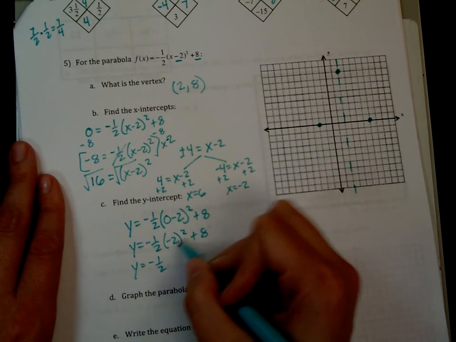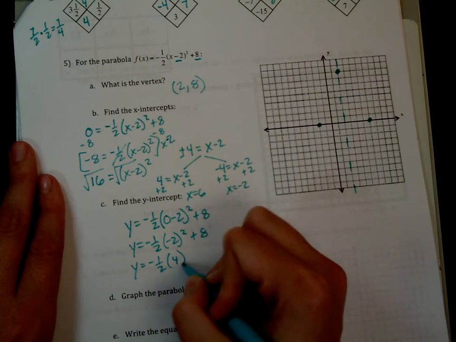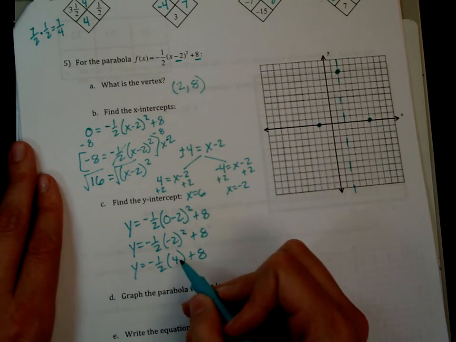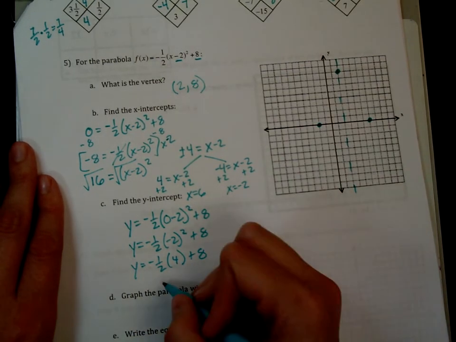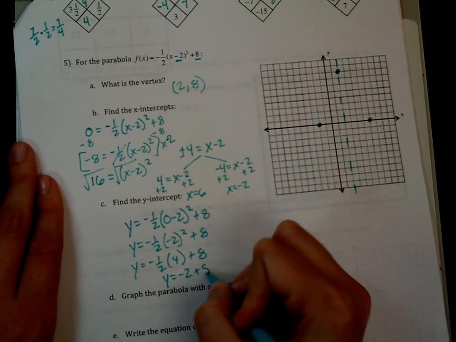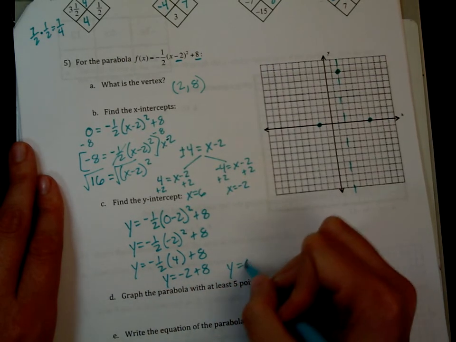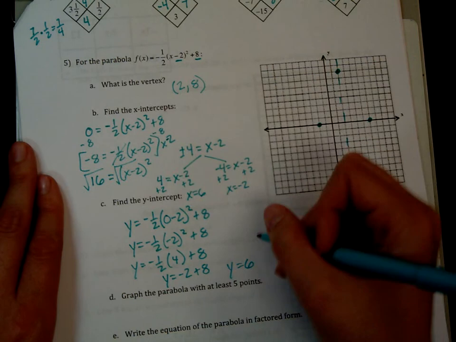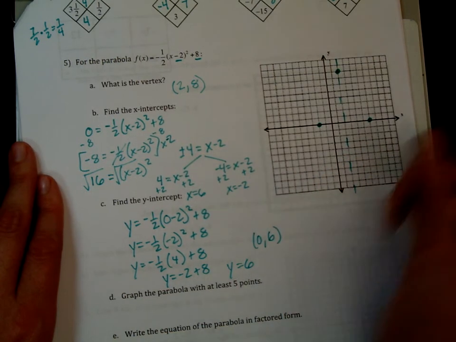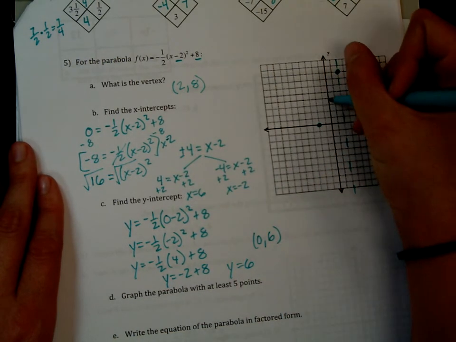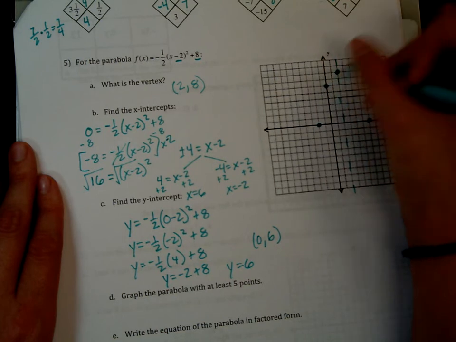Negative 2 squared is 4. Negative 1/2 times 4 is negative 2. And negative 2 plus 8 is 6. So the y-intercept is (0, 6). 1, 2, 3, 4, 5, 6. And I can put the symmetry point right there.